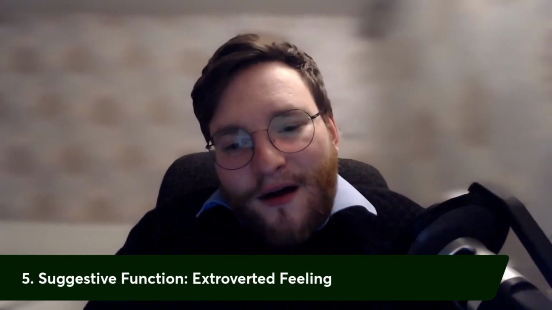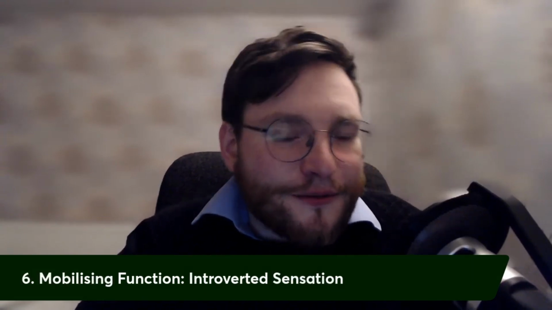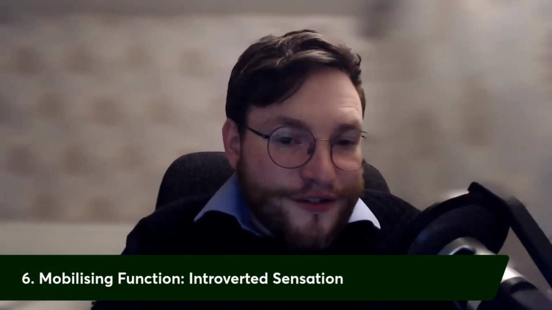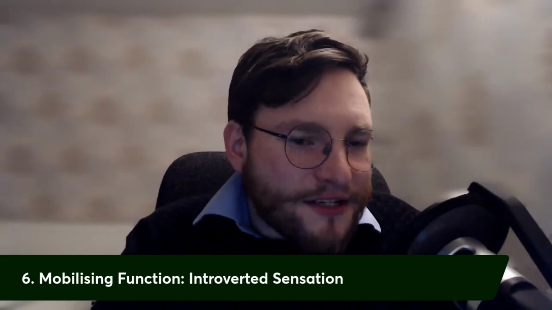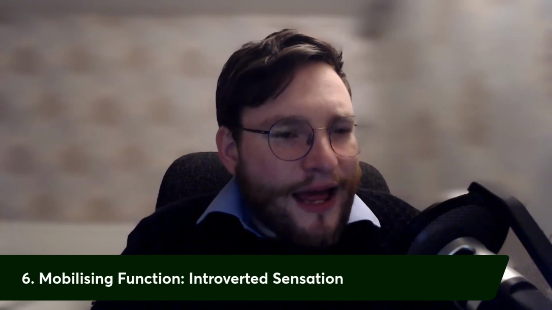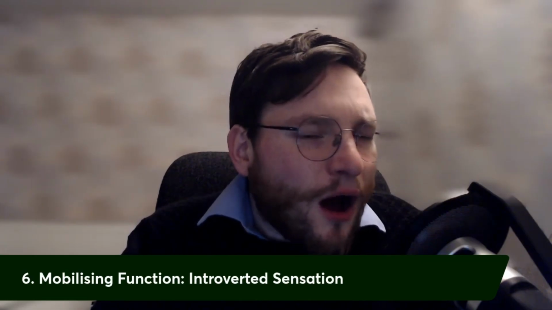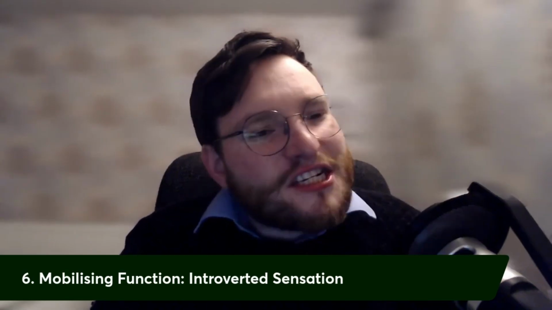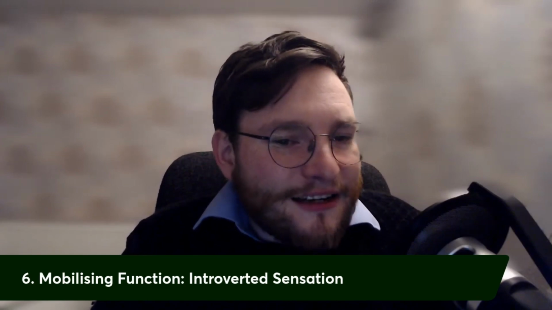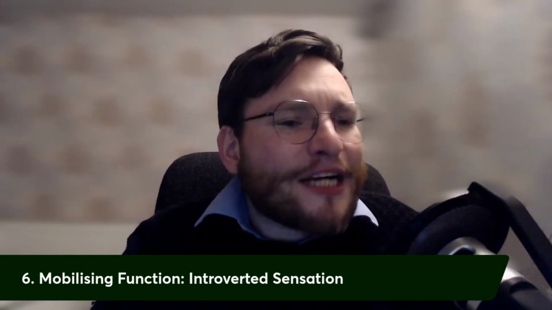So yes, now we turn away from the suggestive function to the mobilizing function. We get to introverted sensation. So this is what an INTJ is more likely to want to work on for themselves. INTJs, they can be quite pernickety. As they develop over time, they become more detail aware. And for them, the idea of making their theories and views of the world harmonious, elegant, to have a certain aesthetic. The idea that symmetry is not only mathematically or axiomatically correct, but it's also something which is aesthetically beautiful. That is very much an attraction for many INTJs.